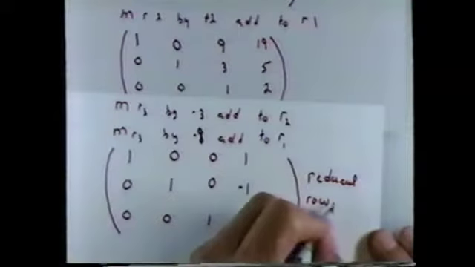Now this is called reduced row echelon form. So we have reduced row echelon form in which we have ones along the diagonal and zeros both above and below. If you take it all the way to reduced row echelon form, then the solution is obvious. We have 1x is equal to 1. So that's 1x, 0y, 0z. 1y is equal to -1, and 1z is equal to 2.